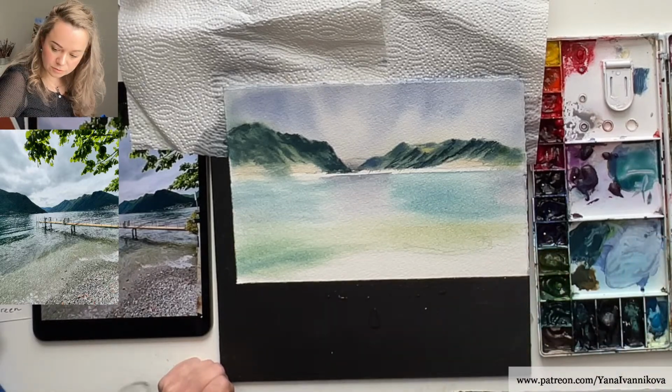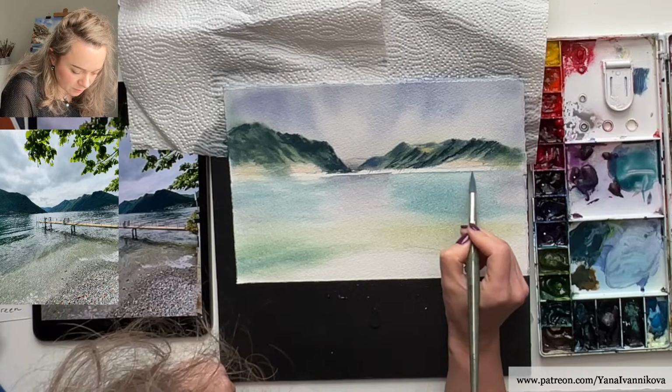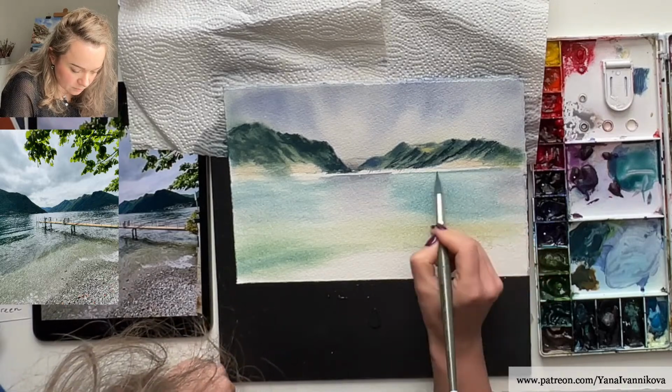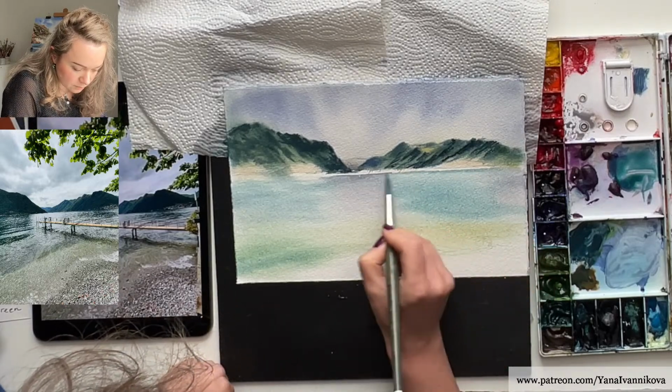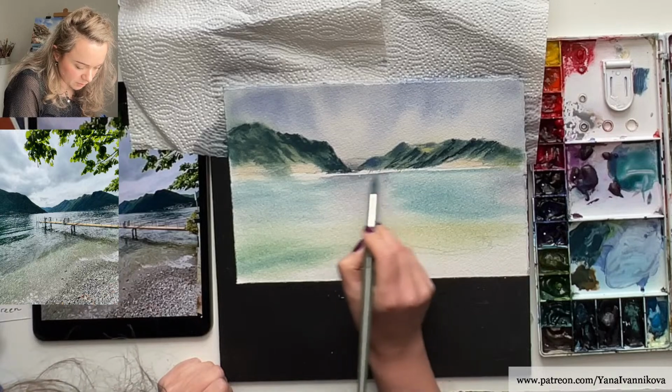What I'm going to do now is to come in closer, but still leaving this 1 millimeter.